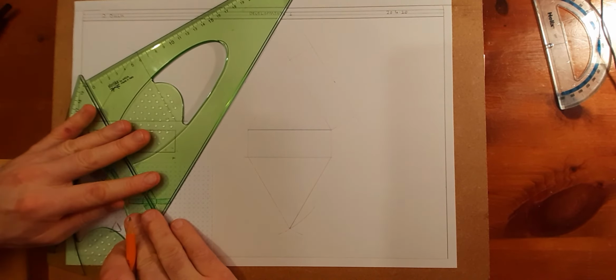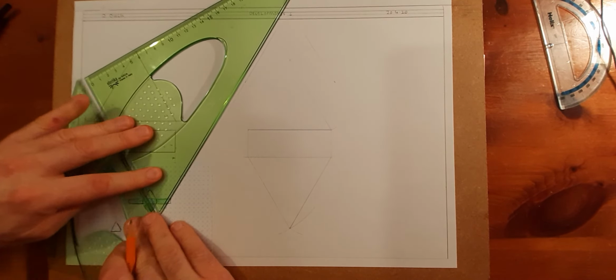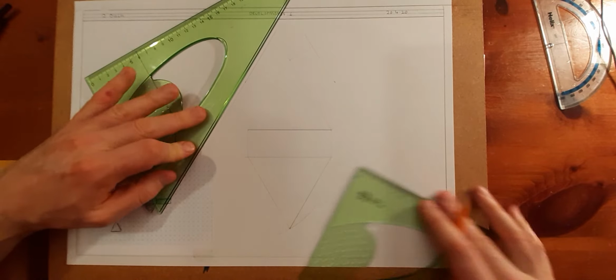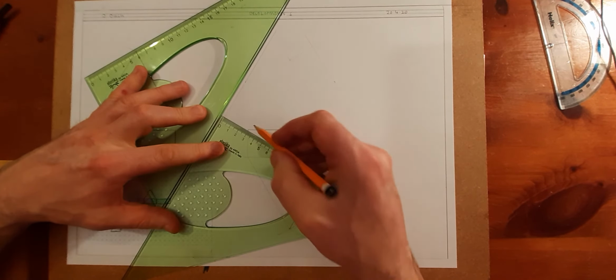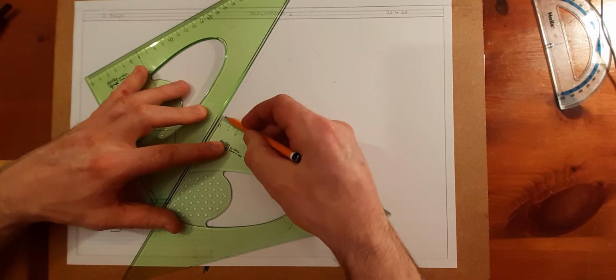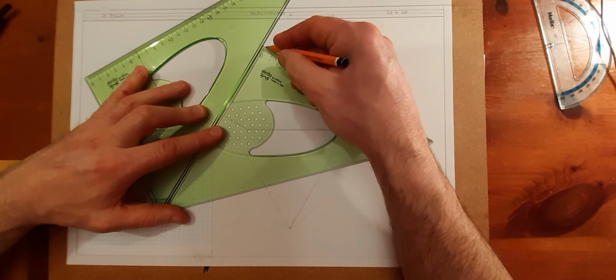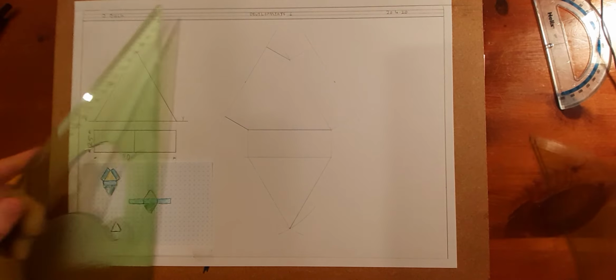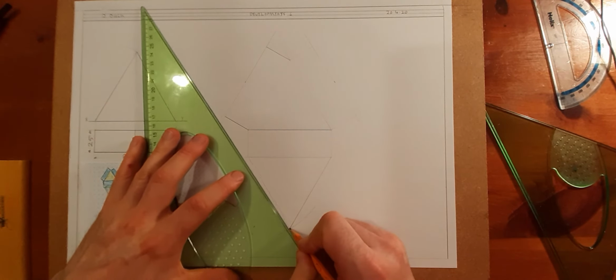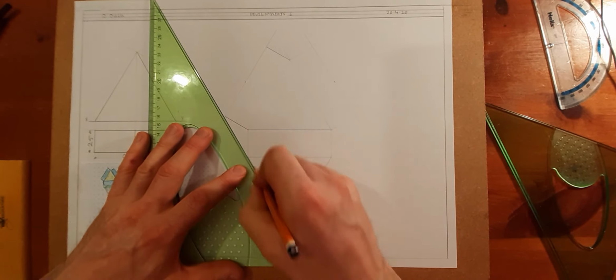This one over here, we need to finish in these guys as well. Now that's it done lightly, so I'm just going to stop talking, and I'm going to go ahead and finish it out heavy.